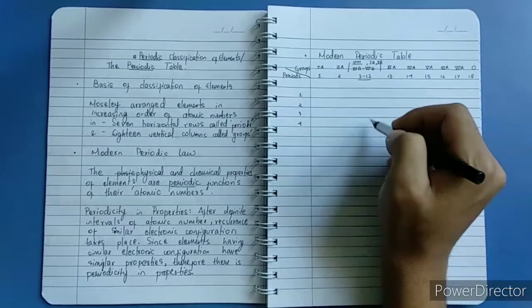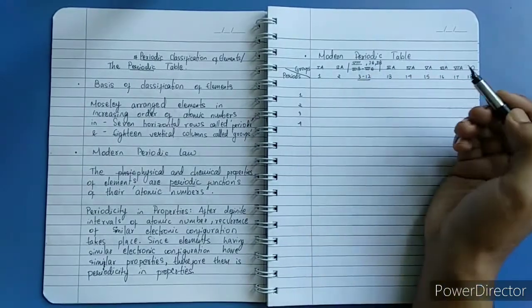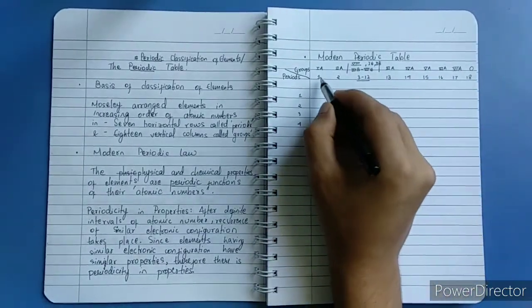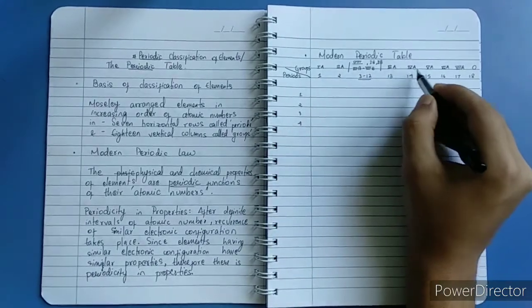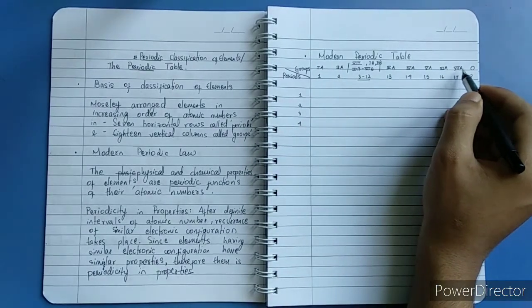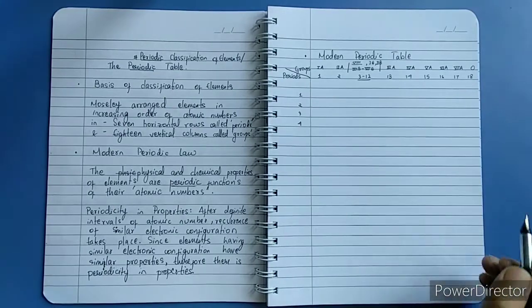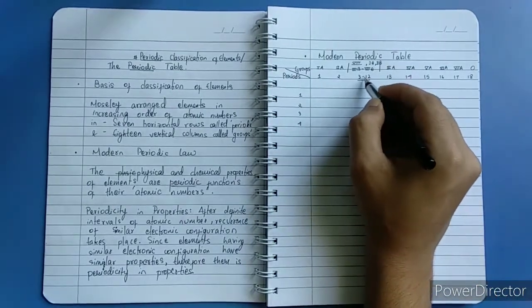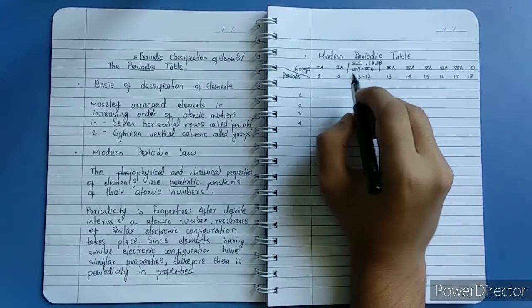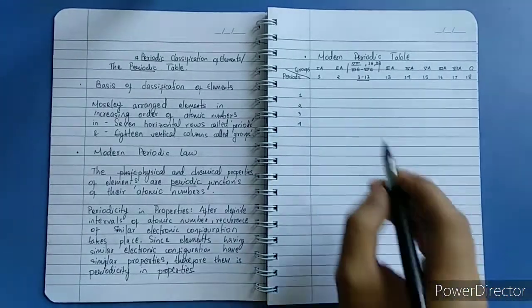So the transition elements, these groups you need not remember, but what is important is 1A, 2A, 3A, 4A, 5A, 6A, 7A and 0. Basically 3 to 12 had all the B's, 1 to 7 B's and number 8.